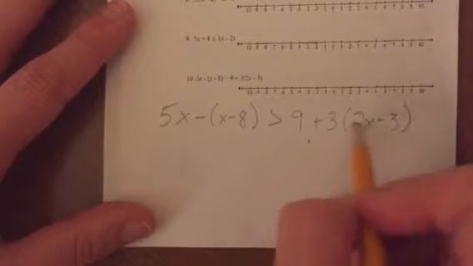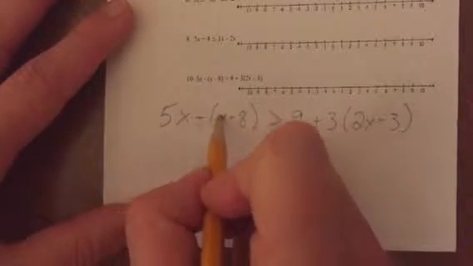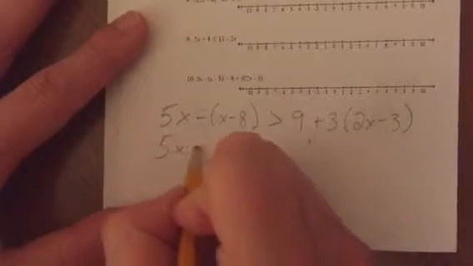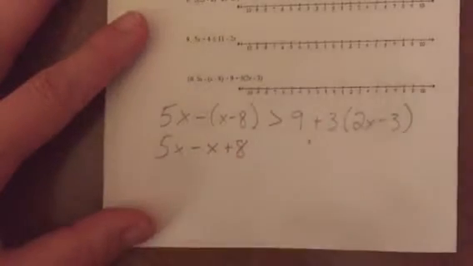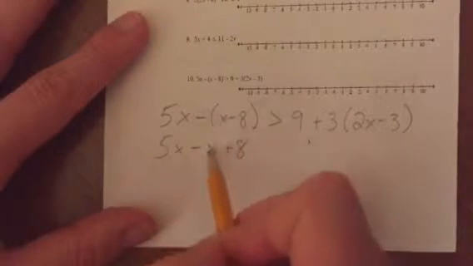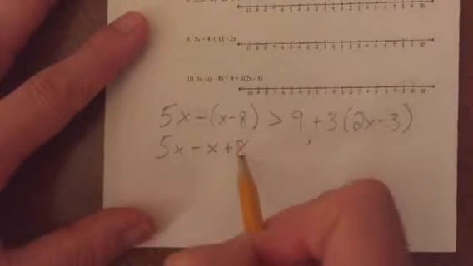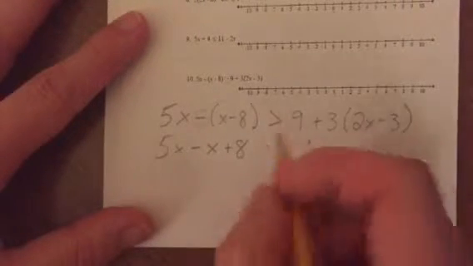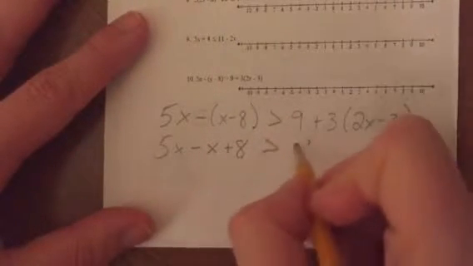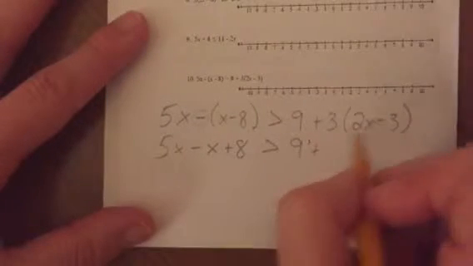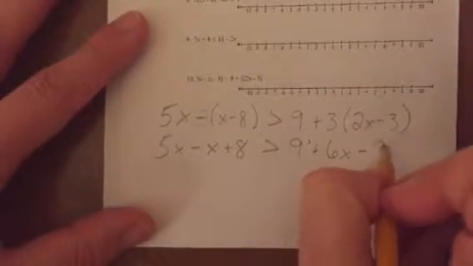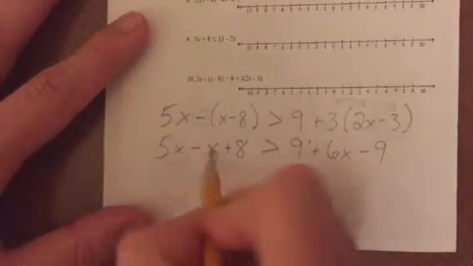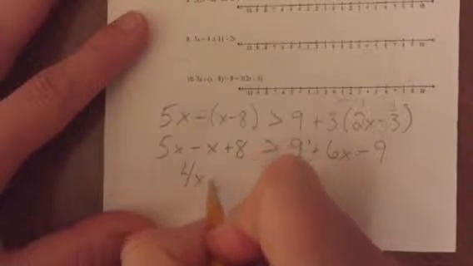And there's two places that distribution needs to happen. I need to distribute the minus sign here. I need to distribute the 3. So I'm rewriting this 5x minus x plus 8. Because when I subtract the x, that's obvious. But subtracting a negative 8 is the same thing as adding a positive. So distributing the negative, a negative times a negative is a positive. Then that's greater than still 9 plus, and distribute, right? 6x minus 9.